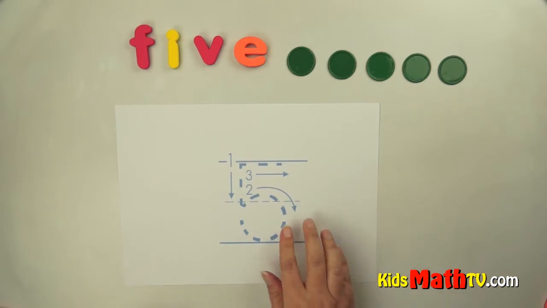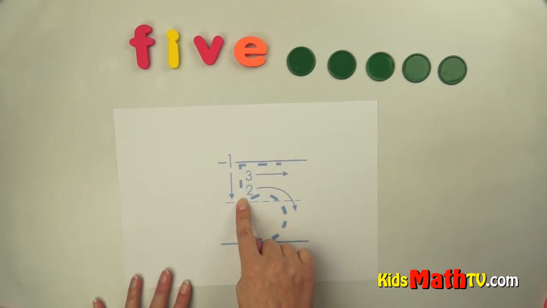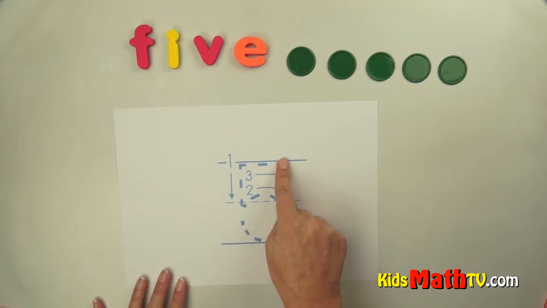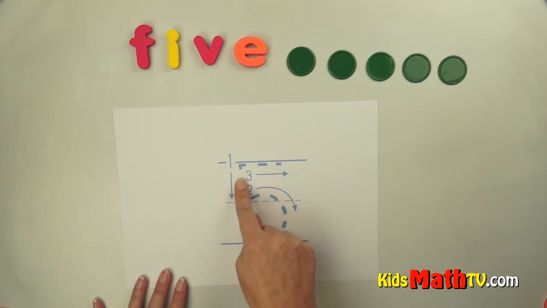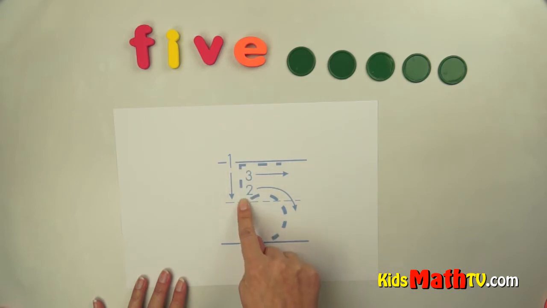It's a little bit tricky. We start up here and go across, then down and up and around. Start at the top, go across and down and up and around. One more time. Across, down, up and around.